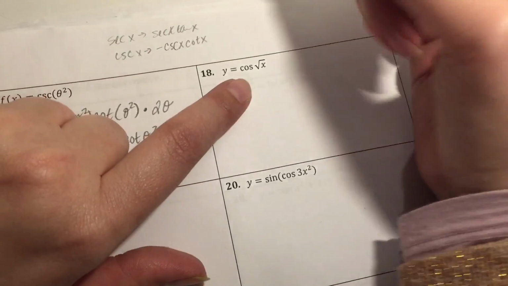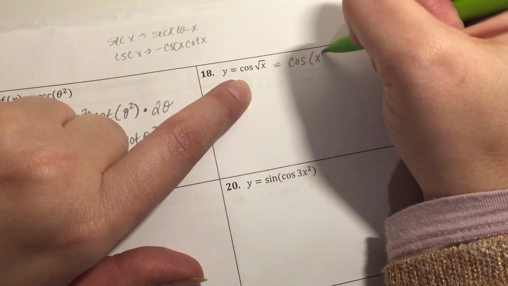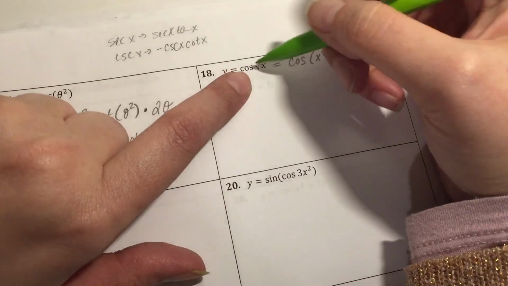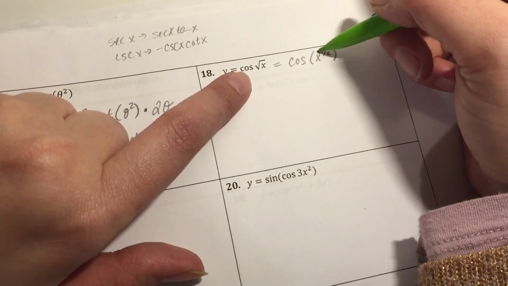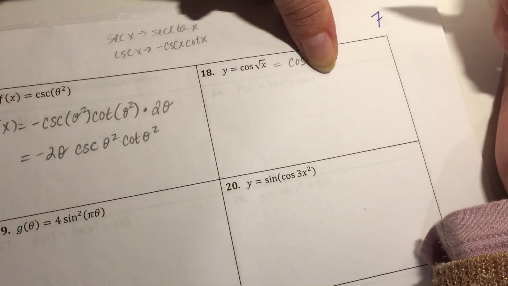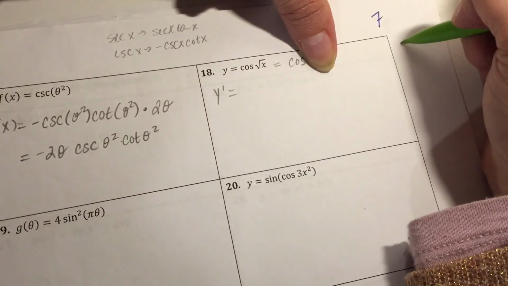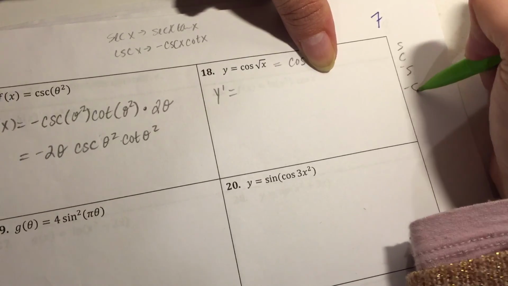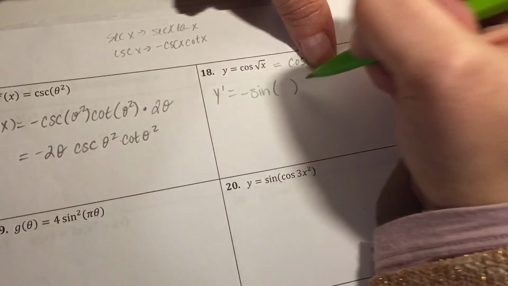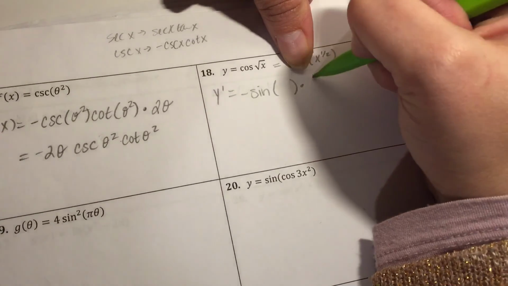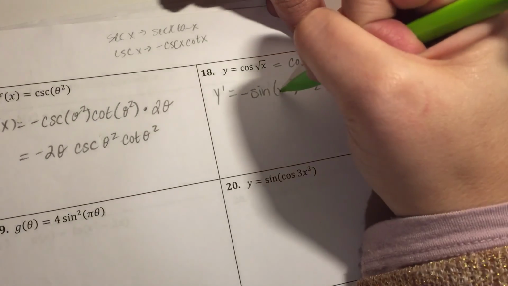The derivative, okay, so now let's prep this one. This is the cosine of x to the 1/2. And you should write it like that because if you write it out here, you might get confused about what's outside and inside. This is inside, okay? All right, so let's see if we can do it. So the y prime, derivative of the outside, keeping the inside the same, times the derivative of the inside. And the inside the same would be root x.